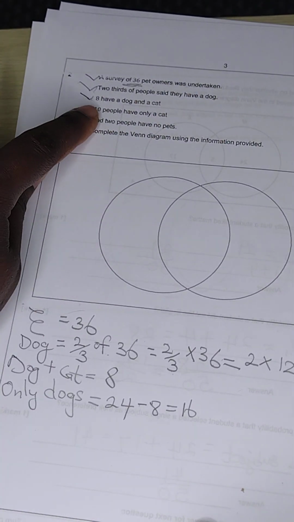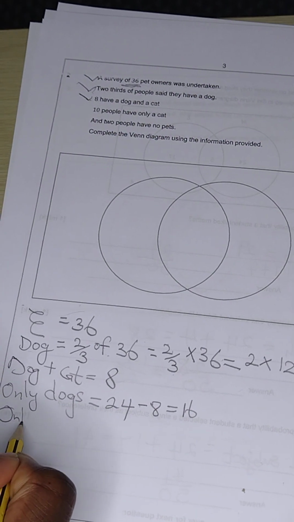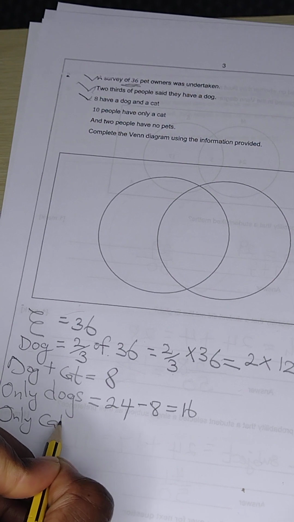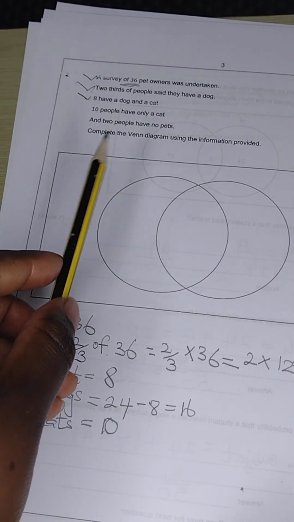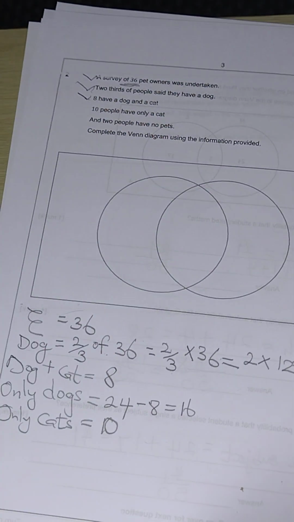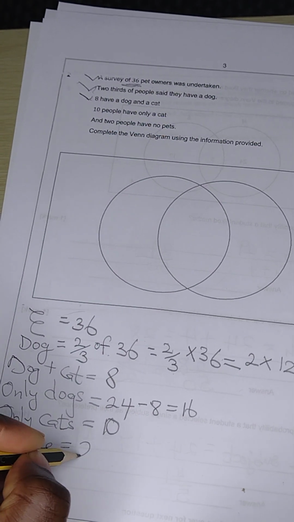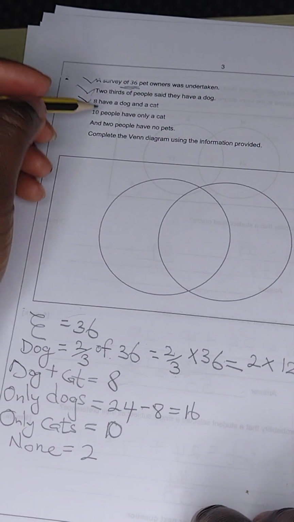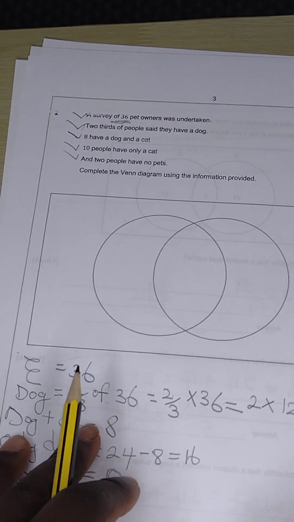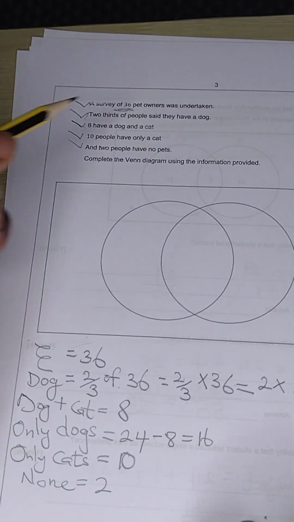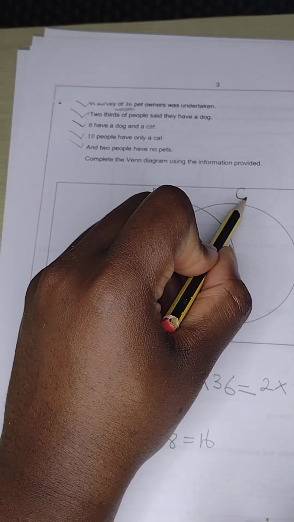Now 10 people have only a cat. So I'd say only cats. You have 10 people. And then 2 people have no pets. So the ones that have none are just 2 people. So we have completed all of that. So now our information is about dog and about cat.